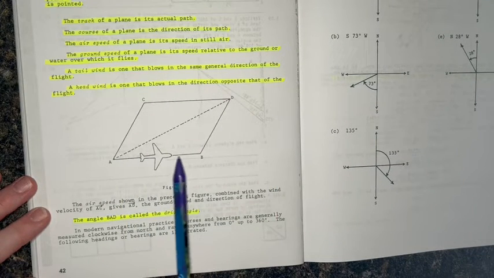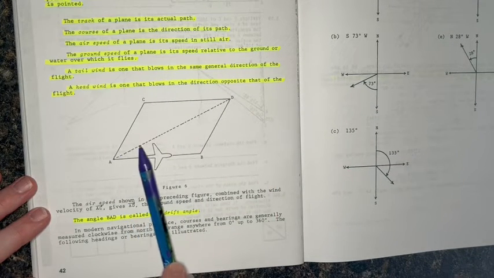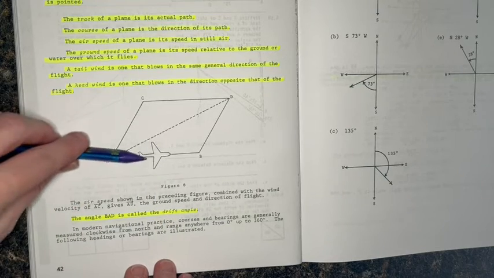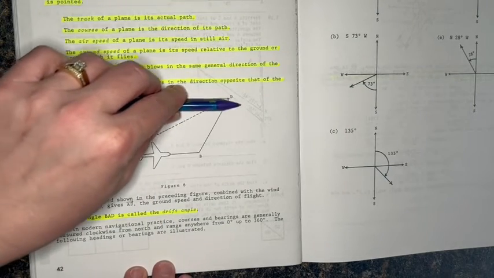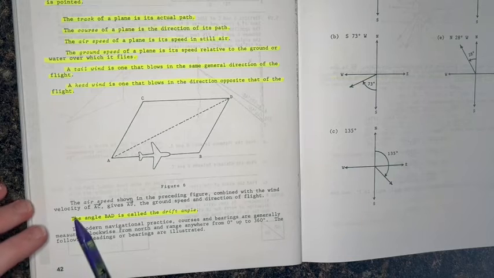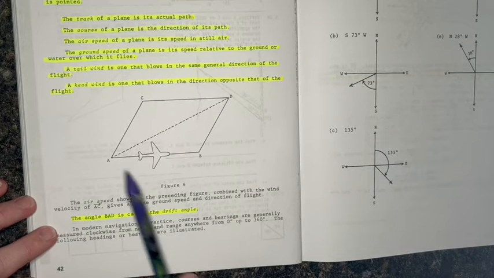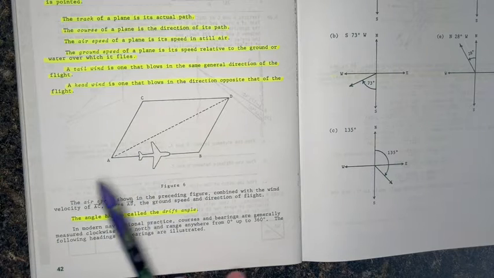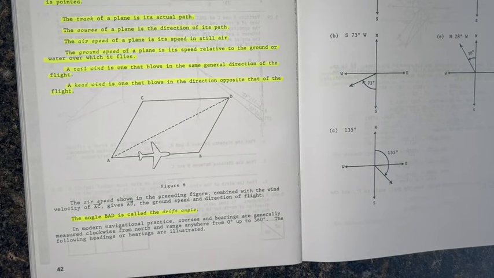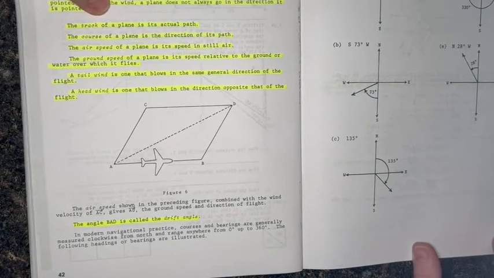So the plane is trying to go this way, but wind is pushing it, so it's actually facing this way, but it's traveling like this, okay? The angle BAD is called the drift angle. How much is this plane drifting with this flight, okay? And it says in modern navigational practice, courses and bearings are generally measured clockwise from north and range anywhere from 0 to 360 degrees. The following headings or bearings are illustrated.